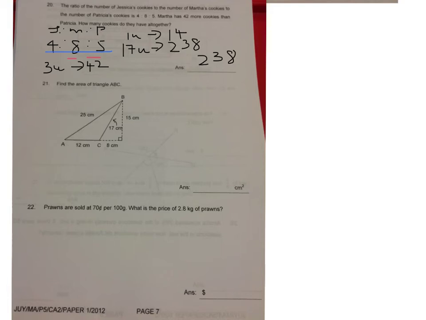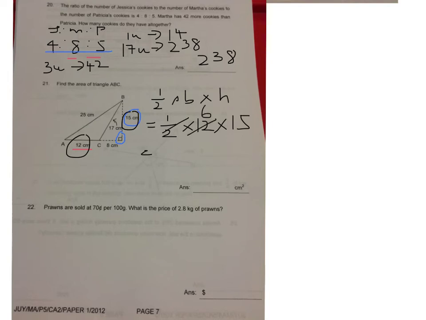Now question 21. Find the area of triangle ABC. Okay, so this is the base, and the height is this, because the base and the height must always join by a right angle. So half times base times height equals half times base is 12 times height is 15. We cancel, this 6 times 15. Answer is 90. So question 21, our answer is 90 centimeters squared.